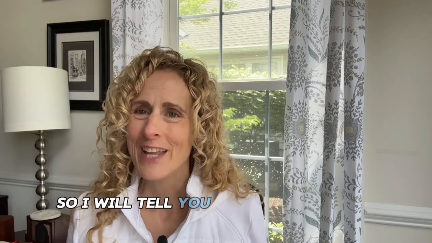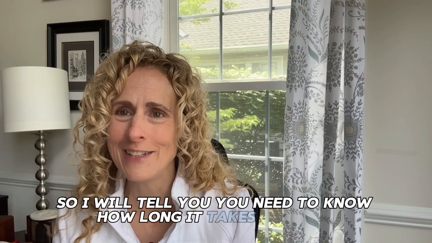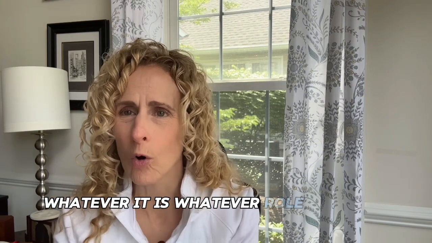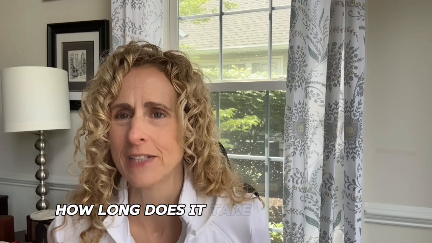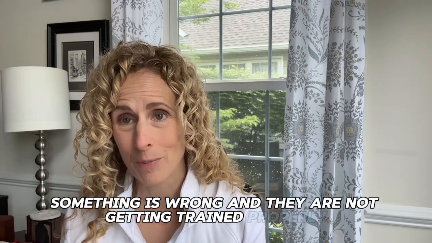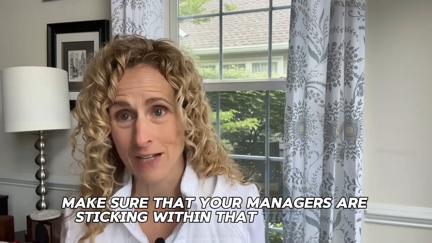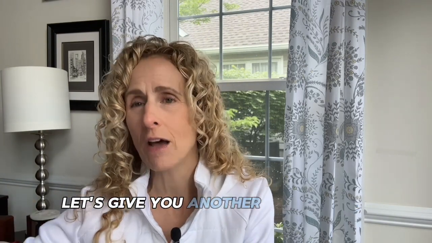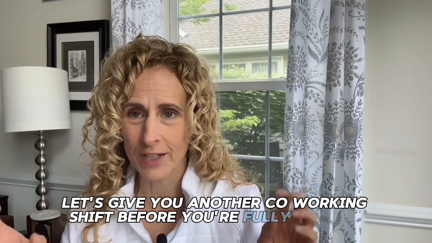Training costs. You need to know how long it takes to train whatever role you're hiring for. Be very specific. Because if it takes 2 weeks and you're seeing that training is taking 3.5 weeks, something is wrong, and they are not getting trained properly. Make sure that your managers are sticking within that time frame, because it's very easy to go, well, let's do one more time. Let's give you another co-working shift before you're fully trained.